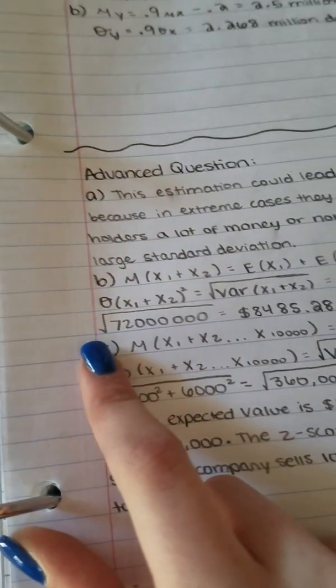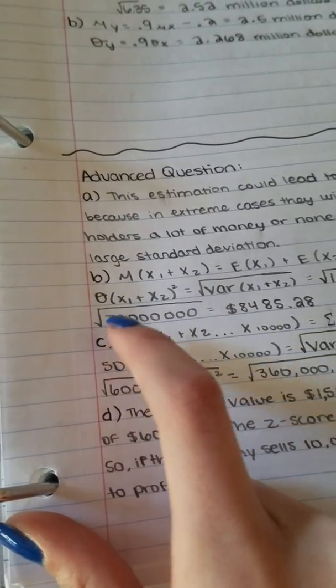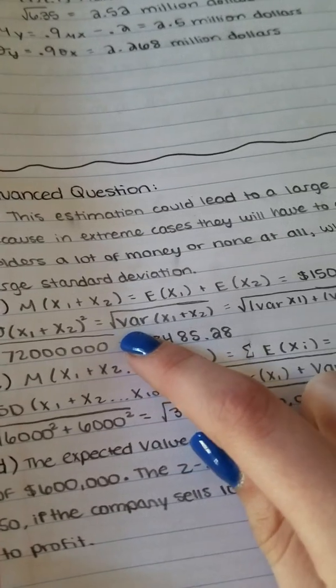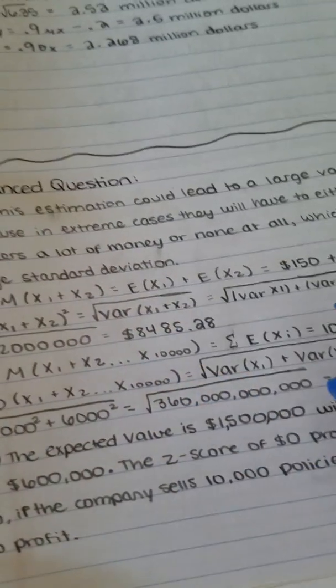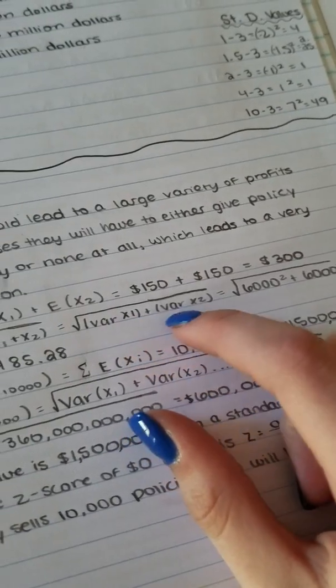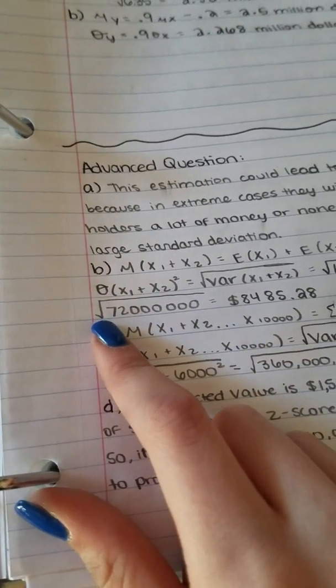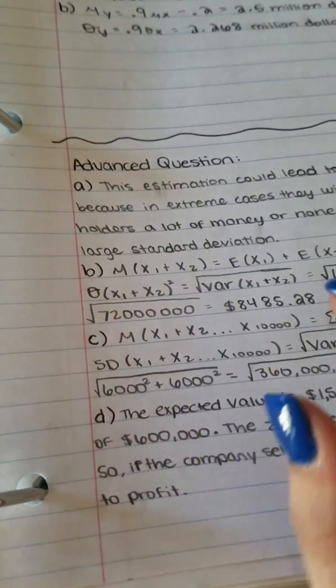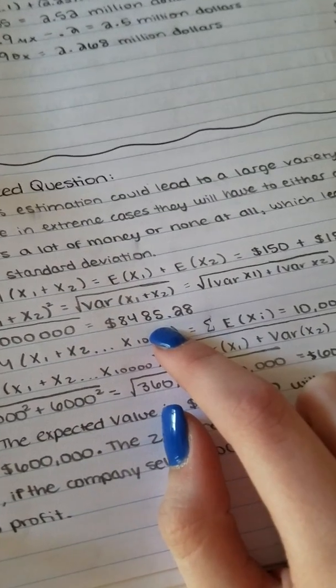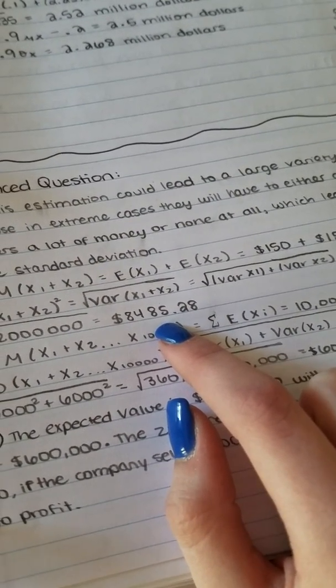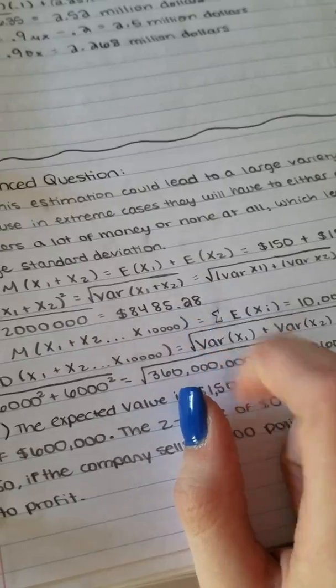And then to find the standard deviation, we do the standard deviation of X1 plus X2, and then plug it into the calculator as the square root of Var(X1 plus X2), or the square root of Var(X1) plus Var(X2), which is going to give us the square root of 6,000 squared plus 6,000 squared. So that brings us to the square root of 72 million, and that gives us the number of $8,485.28 for the standard deviation.